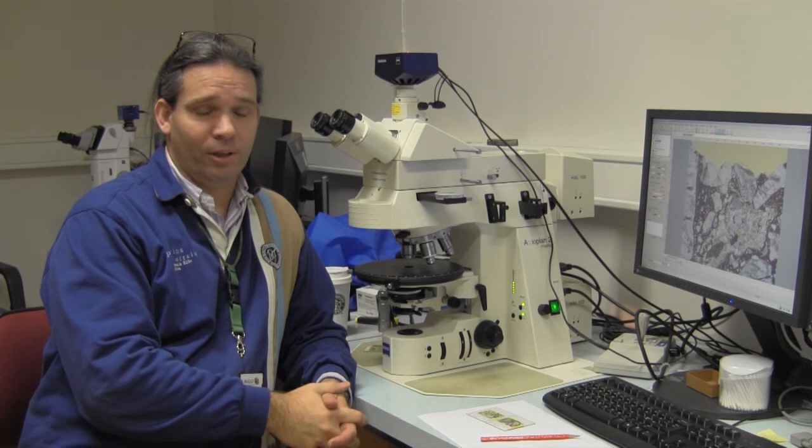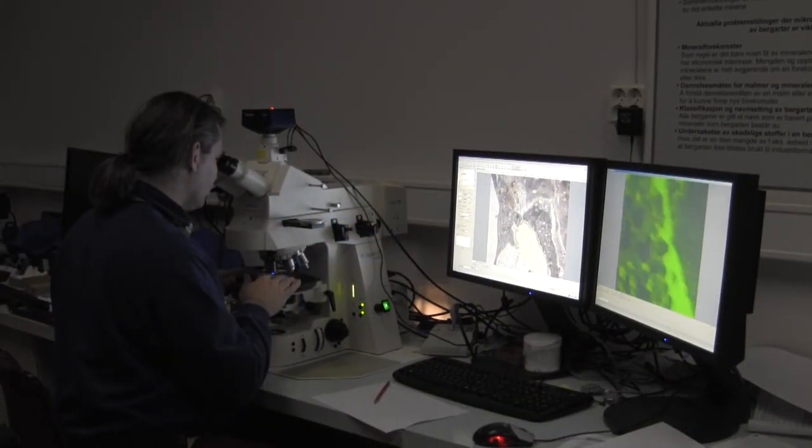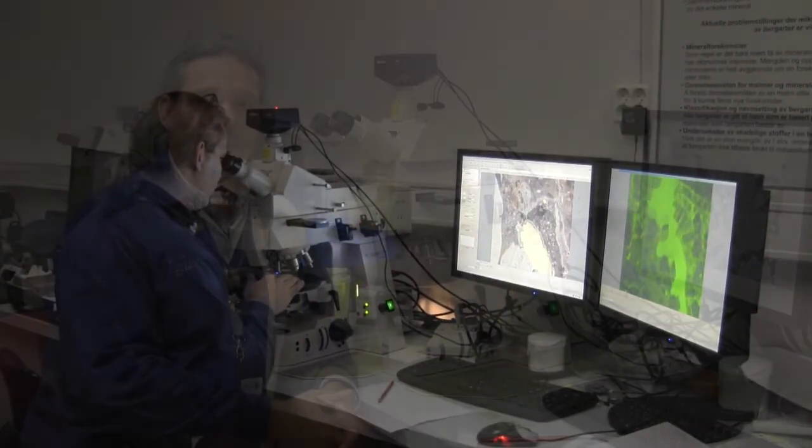So next time when you're driving over, under, or along or across a concrete structure, think of geologists who do all the hard work to understand the damage processes.